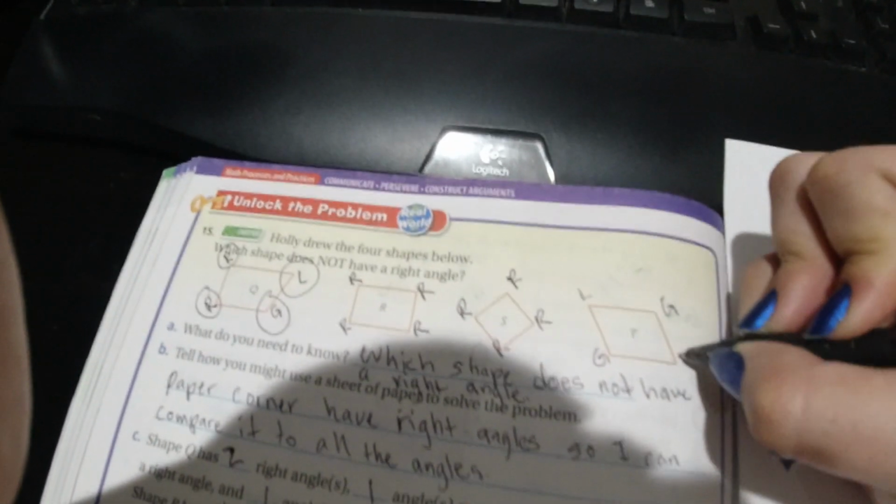And this angle here is not getting covered, so it's greater than. So we have 2 greater and 2 less. Okay, so it has 0 right angles. It has 2 angles that are greater and 2 angles that are less. So the one that doesn't have any right angles would be T. Shape T does not have any right angles.